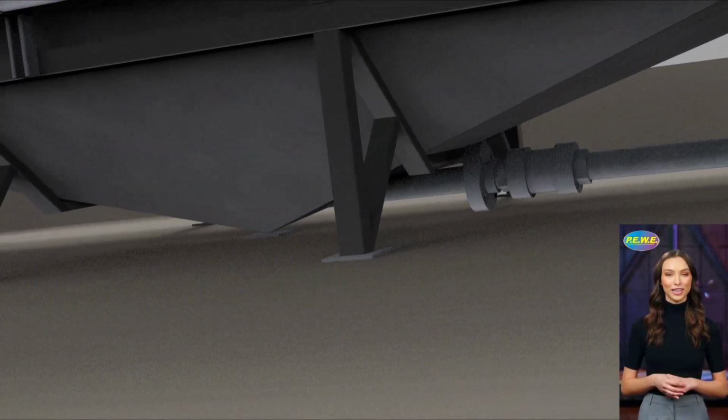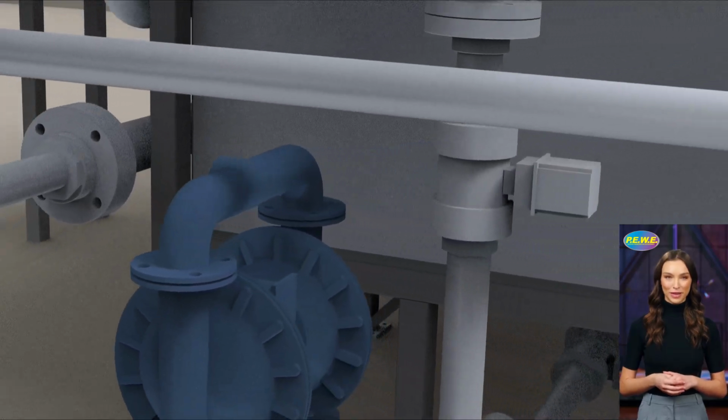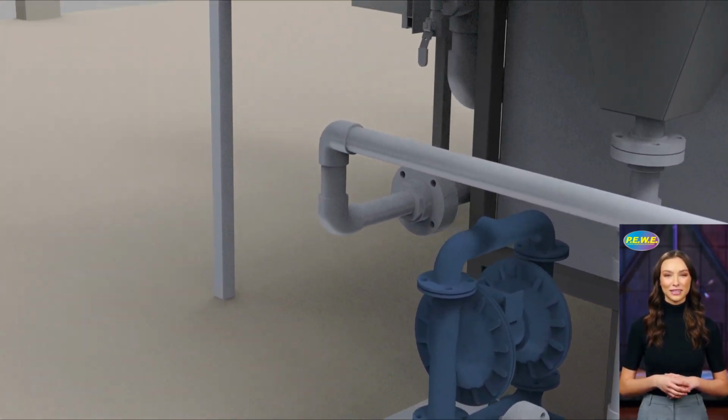Heavier inorganic or dense solids settle to the bottom and are periodically drained by an AOD pump to a solids holding tank to maintain a clean separation zone.